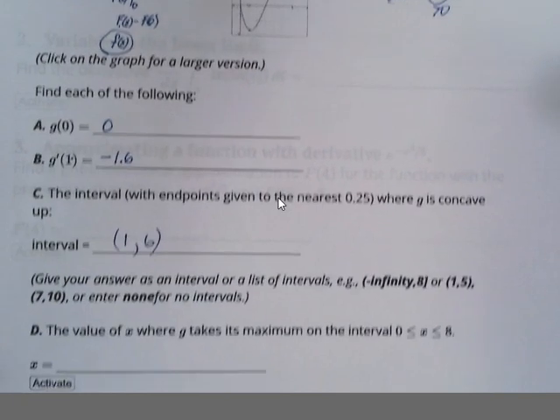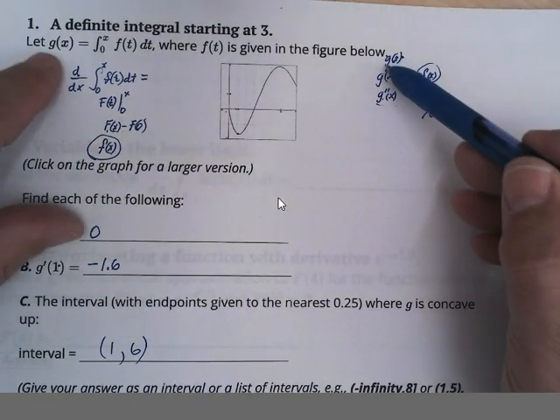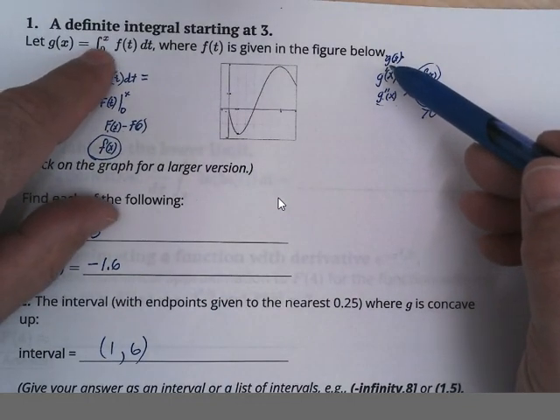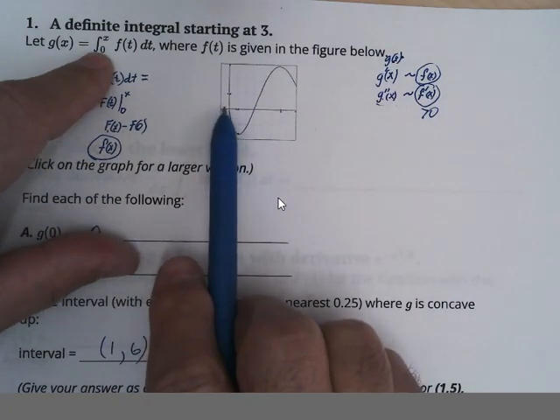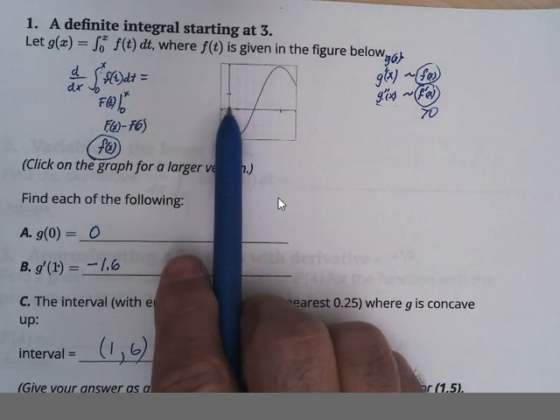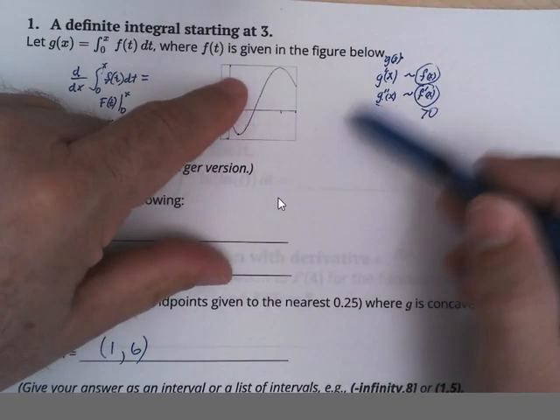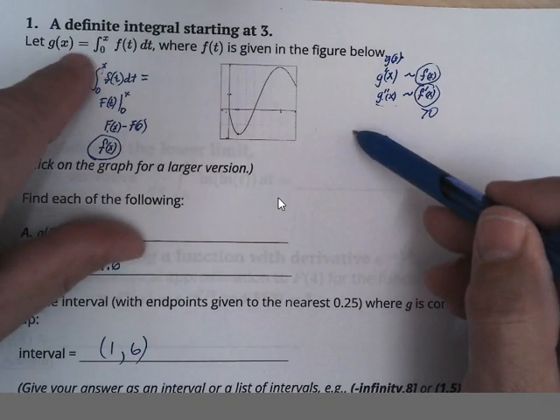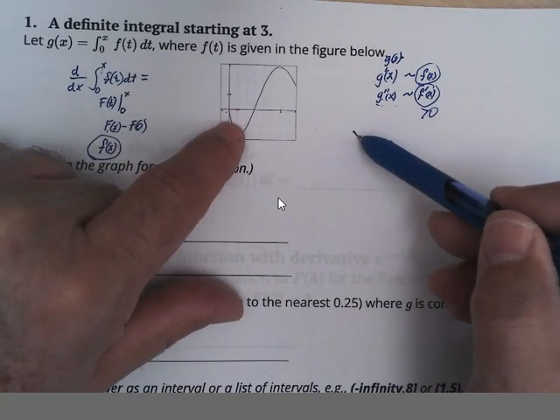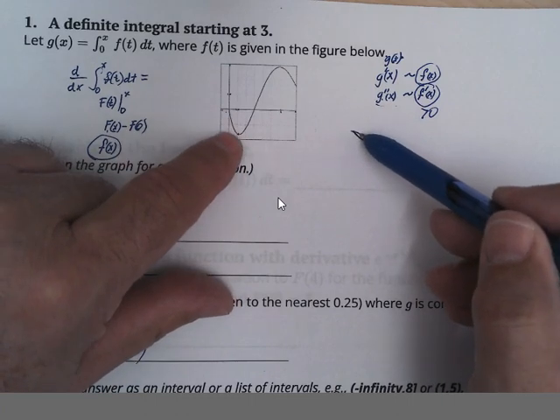And finally, the value of x where g takes its maximum value from 0 to 8. So g is the sum of the area, but we don't know where it starts. But we do know, from wherever it starts, we start adding the area. Well, this area is negative, so G, not this G prime, but G, the one that's adding the area, is going to be adding negative values, so it's going to go down. And negative slope means it's concave down.